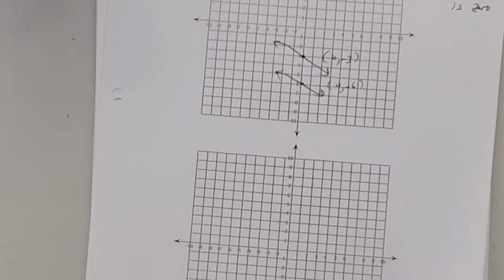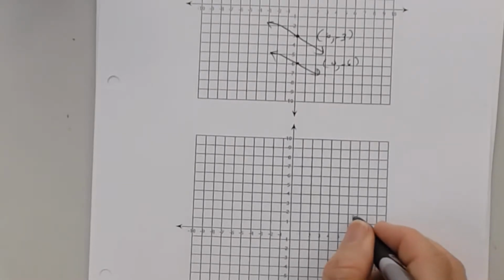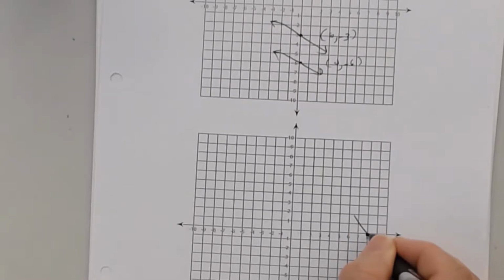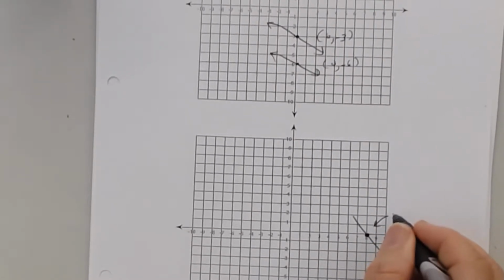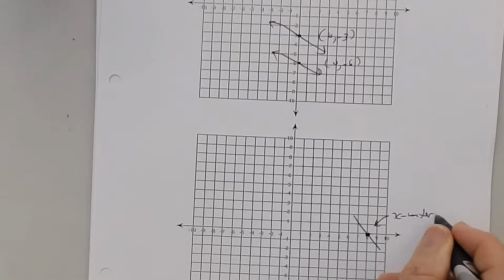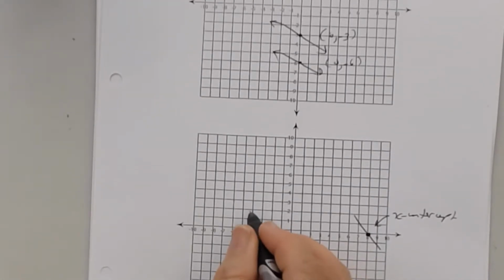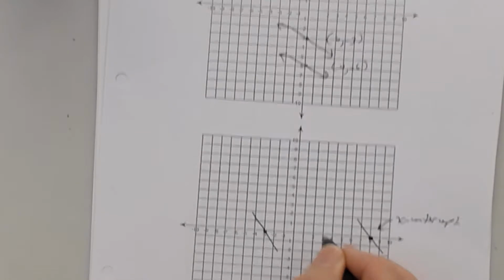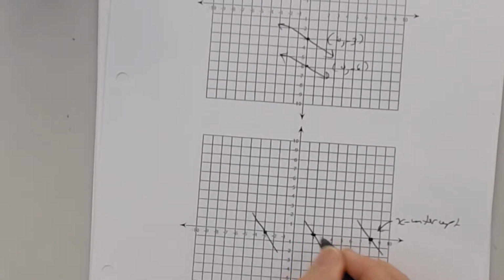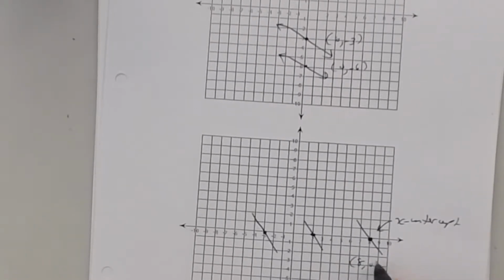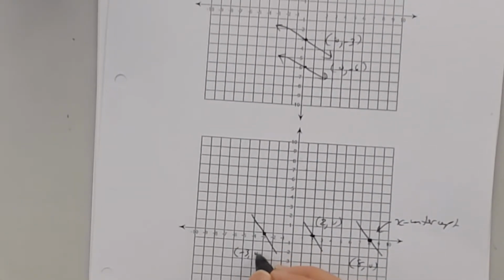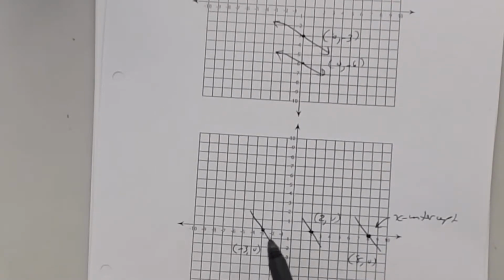All right. Then we also looked at graphs that cross the x-axis. So this point where it crosses the x-axis is called the x-intercept. No matter where it crosses the x-axis, those are x-intercepts. What are the coordinates of this point right here? (8, 0). What's this one? (2, 0). What's this one? (-3, 0). So in terms of x-intercepts, what do you notice about the y-coordinates? The y-coordinates are 0.